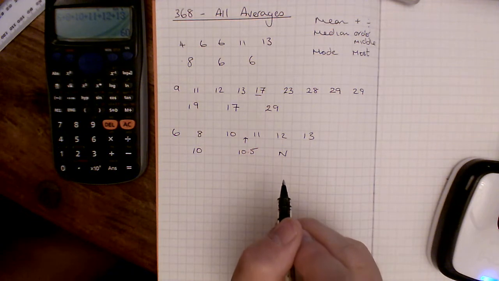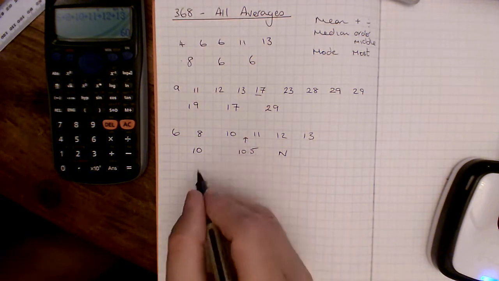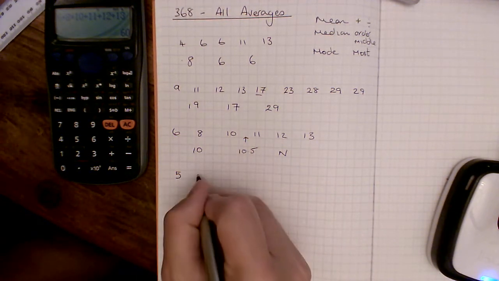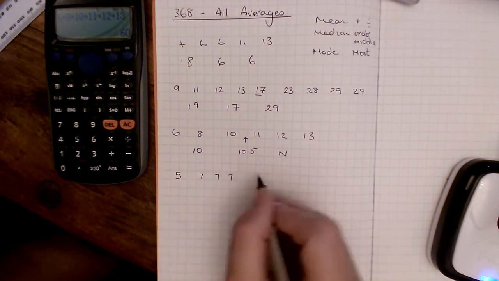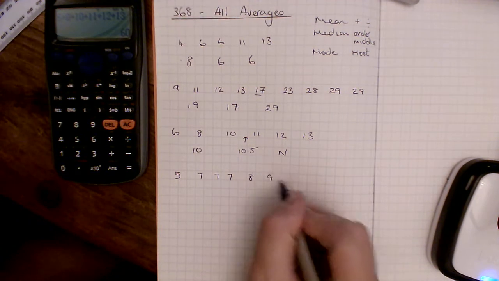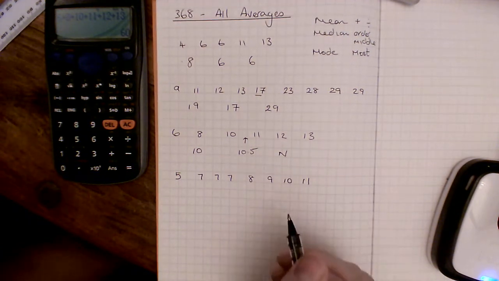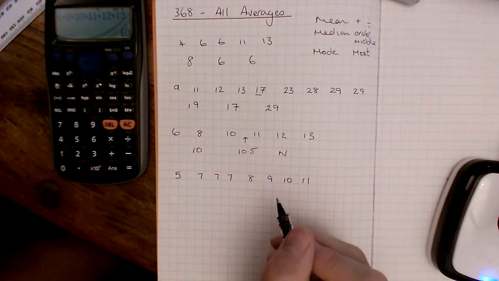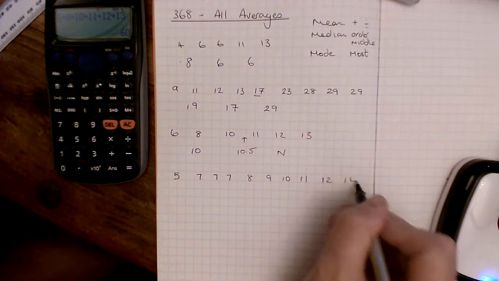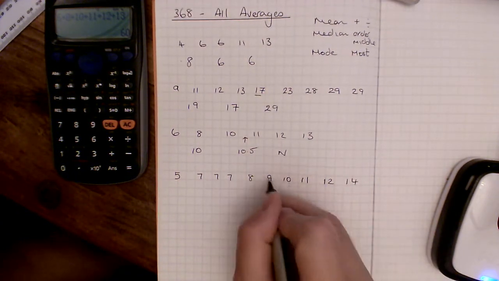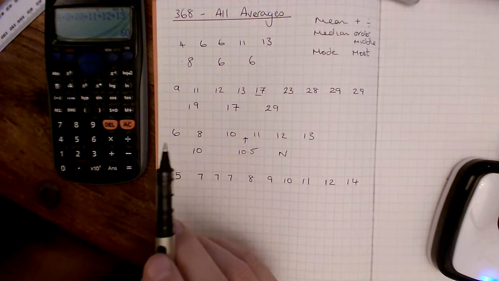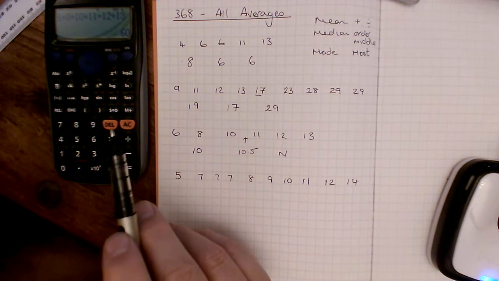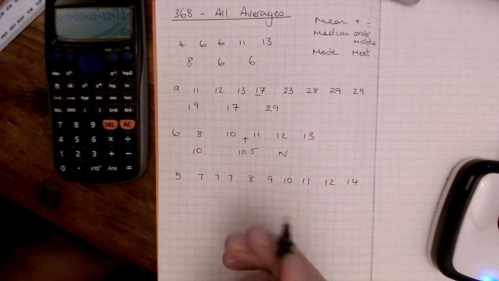On my last question, I've got 5, so these are the numbers: 5, 7, 7, 7, 8, 9, 10, 11, 12 and 14. Let's just count, 1, 2, 3, 4, 5, 6, 7, 8, 9, 10, and on the screen I can see 10, so that's okay.